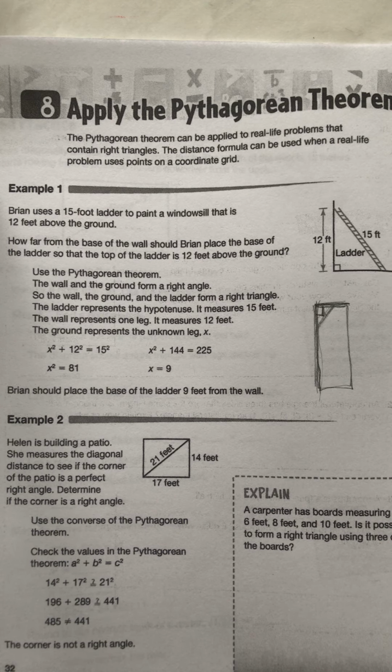The distance formula can be used when real life problems use points on a coordinate grid. So our example 1: Brian uses a 15-foot ladder to paint a windowsill that is 12 feet above the ground. How far from the base of the wall should Brian place the base of the ladder so that the top of the ladder is 12 feet above the ground?